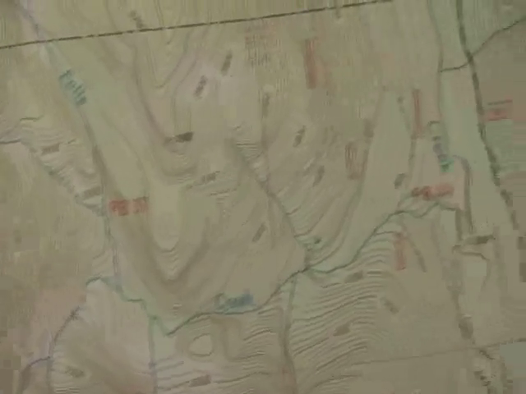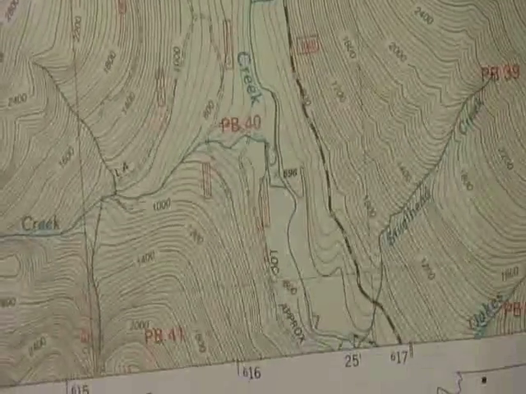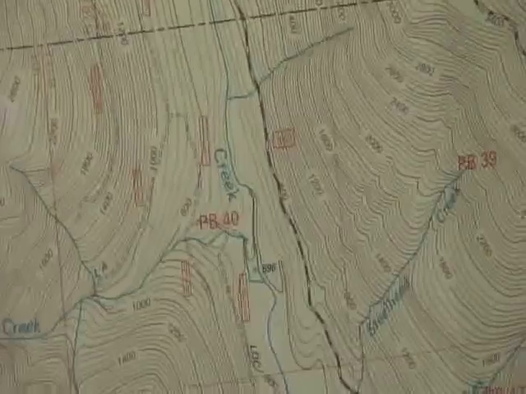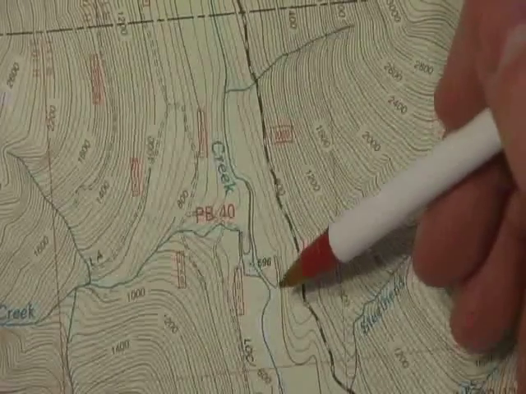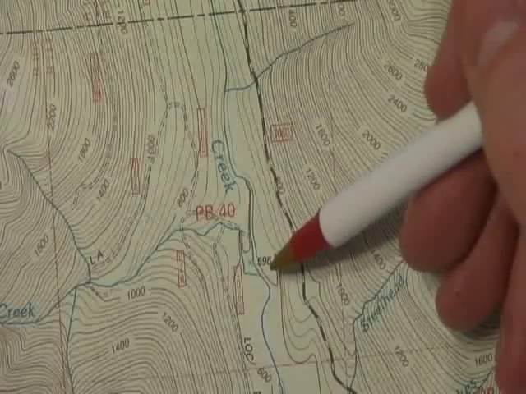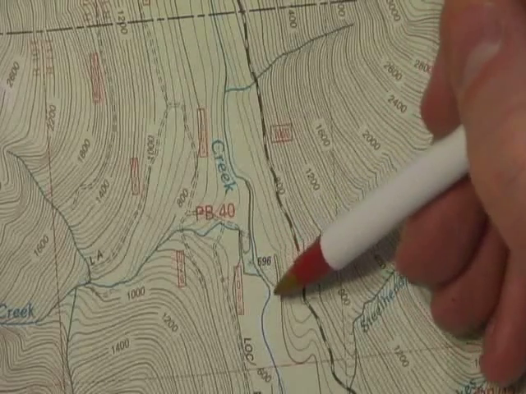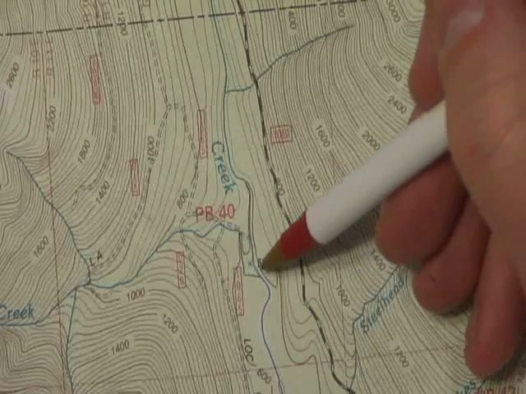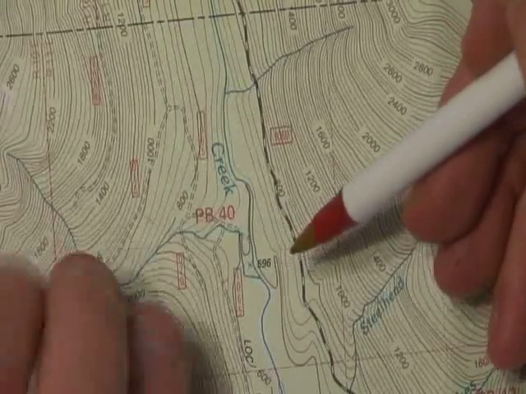Now let's go down here, follow Falls Creek all the way down till we get to where it runs into Bacon Creek, and we see that there's a couple of contours in the area, but it's kind of flat, and somebody's posted a spot elevation right there, 596.